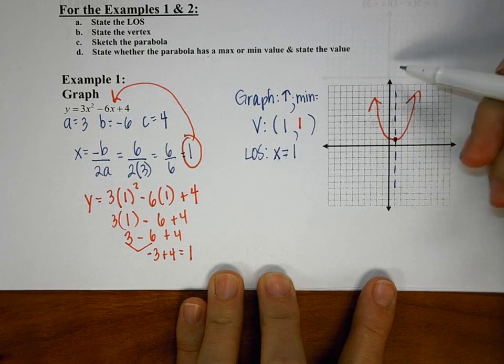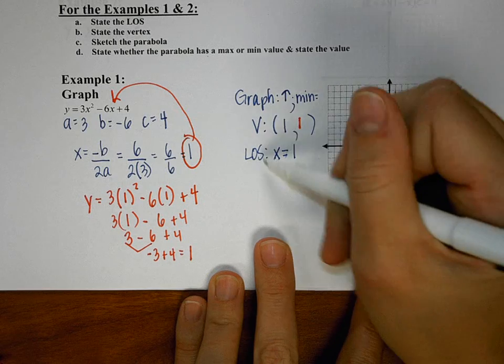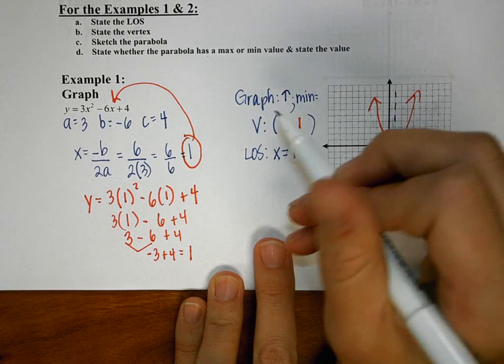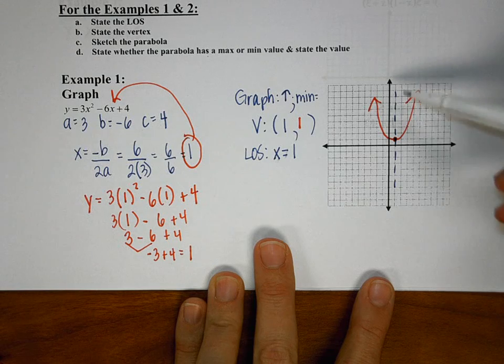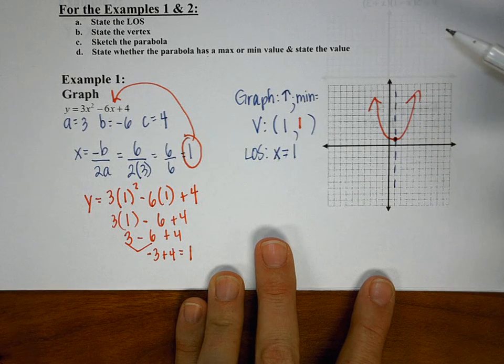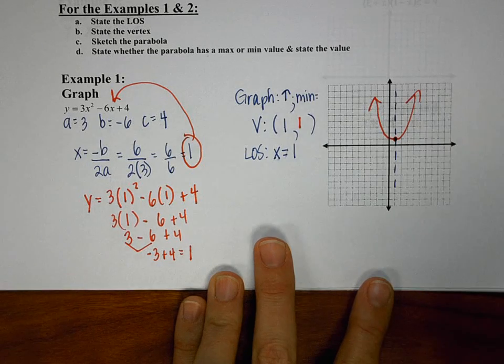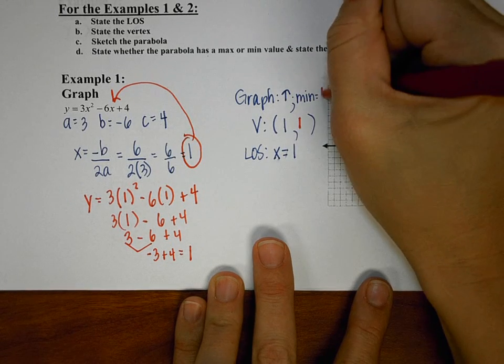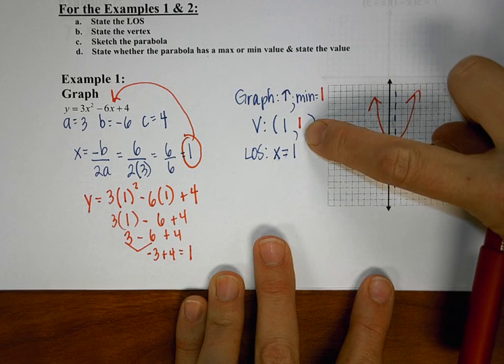So do you see how this is a line right here? Yes? Lines have equal signs, okay? You know, y equals mx plus b and so on. This line is at x equals 1. Okay? What is my minimum value? 1. And that 1, and notice how I wrote both of these in red, that 1 came from the y value of my vertex.